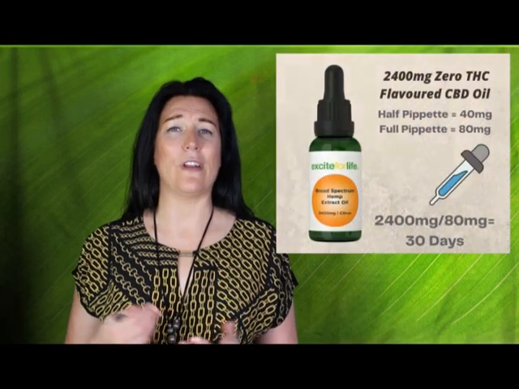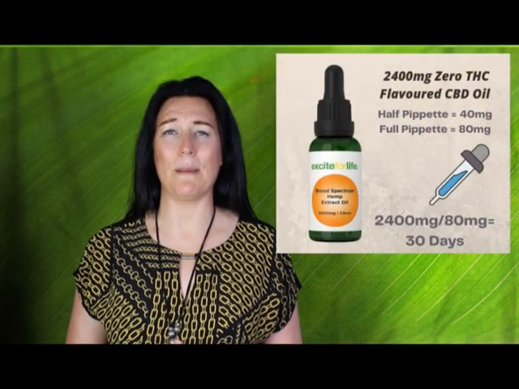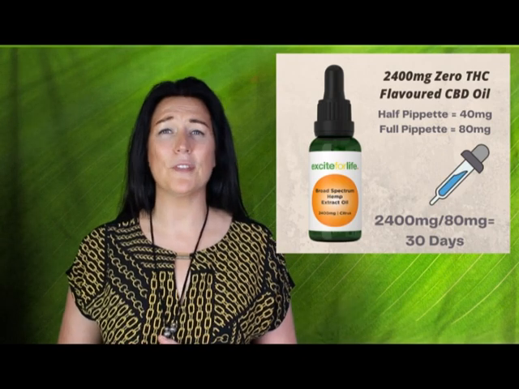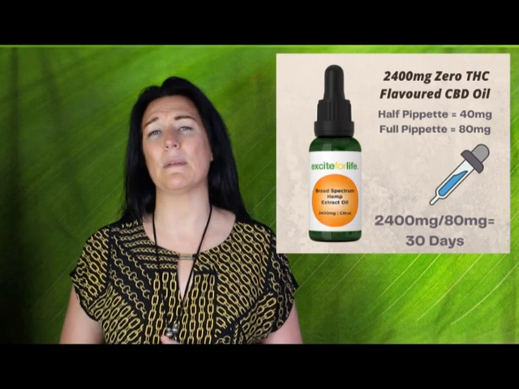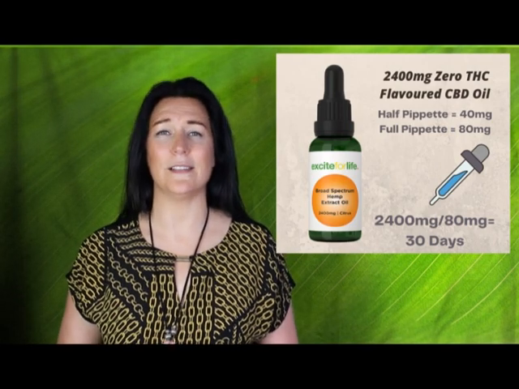And our highest strength is 2400 milligrams. Half a pipette is 40 milligrams and a full pipette is 80 milligrams. So if you were having 80 milligrams a day, this would last you for 30 days.